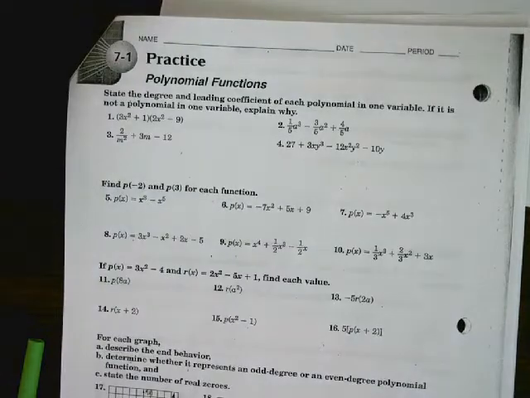So 1, 2, 3, and 4. If it's in one variable, just tell me the degree and the leading coefficient. If it's not in one variable, you have negative exponents, you've got 2 variables, you don't have to do anything but say not in one variable. 5, 6, 7, 8, 9, and 10. You're plugging in -2 and +3. You don't have to show me a lot of work on that. You can plug it into your calculator and look at the table, or you can just plug it into your calculator. I'm okay with that.